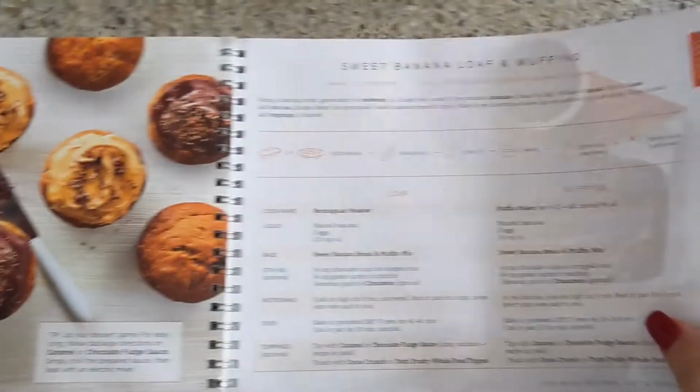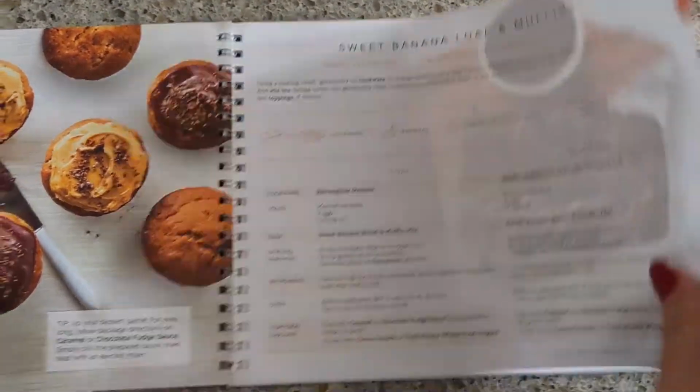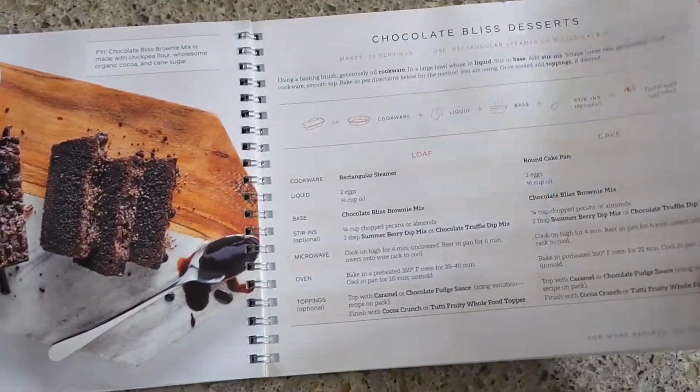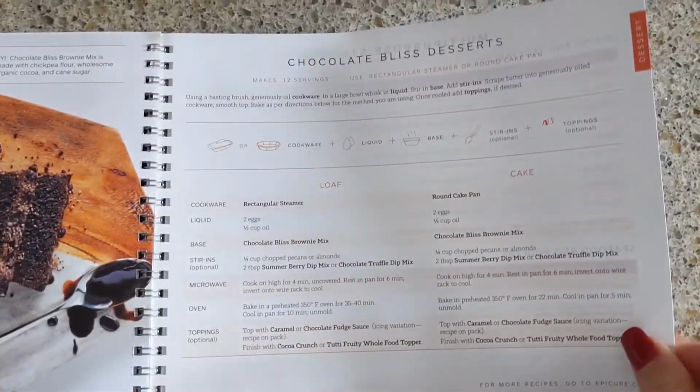Cupcakes and cake. Got sweet banana, loaf, and the muffins. Then we've got chocolate bliss desserts. So we've got actually a loaf and a cake. And then this is what I use the most.